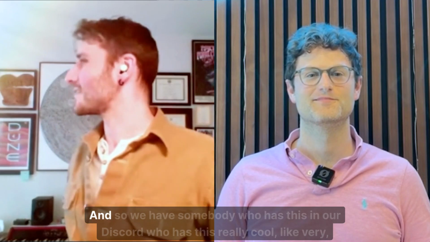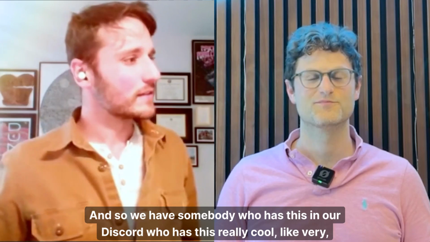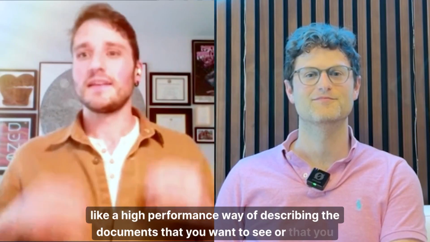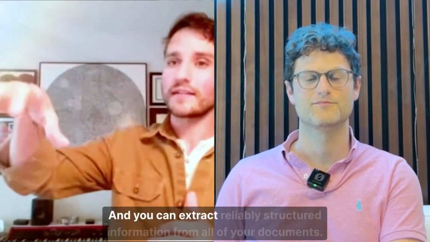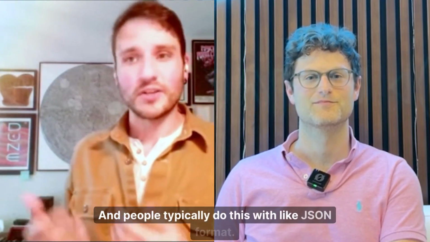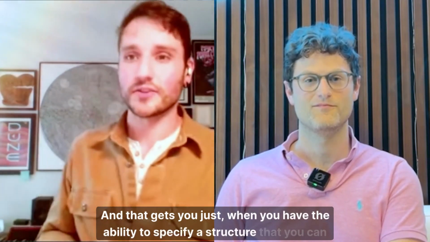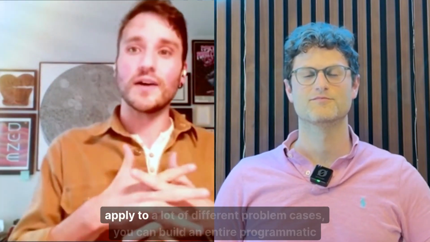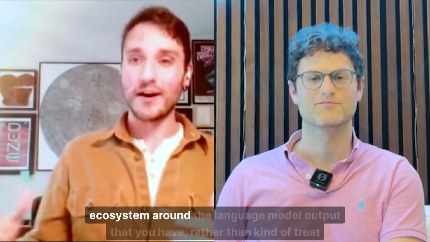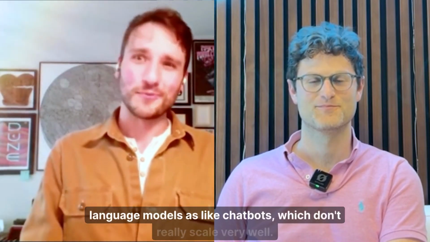Yeah. And we have somebody in our Discord who has a really cool, high performance way of describing the documents that you want to process, and you can extract reliably structured information from all of your documents. People typically do this with JSON format. When you can specify a structure that you can apply to a lot of different problem cases, you can build an entire programmatic ecosystem around the language model output, rather than treating language models as chatbots, which don't really scale very well.